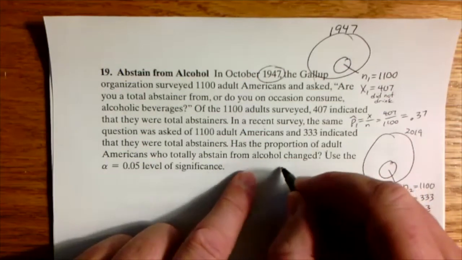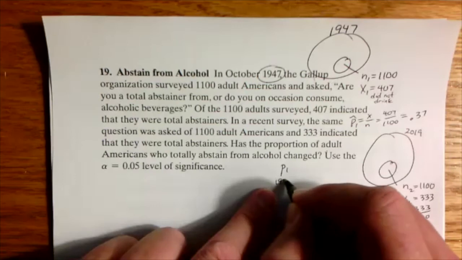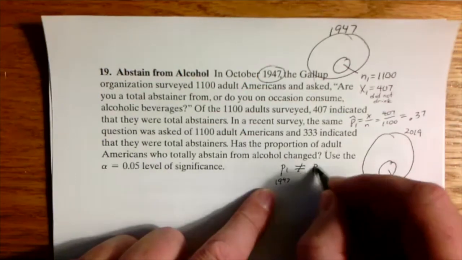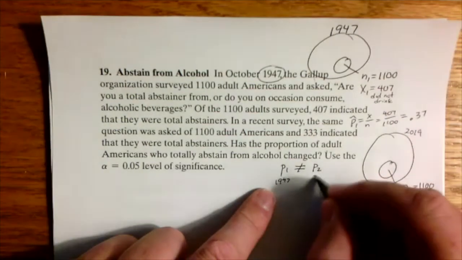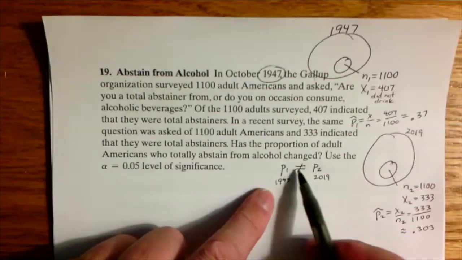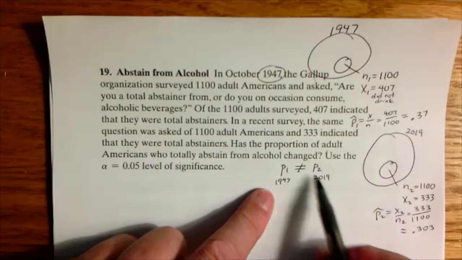If it's changed, then the proportion back in 1947 is not the same, and the way we write that mathematically is with the not equal to sign. So the proportion that never drank in 1947 is not the same as the proportion in 2019. That means it's changed.